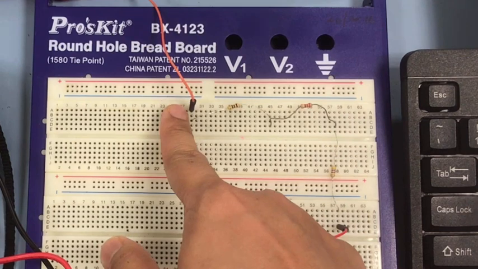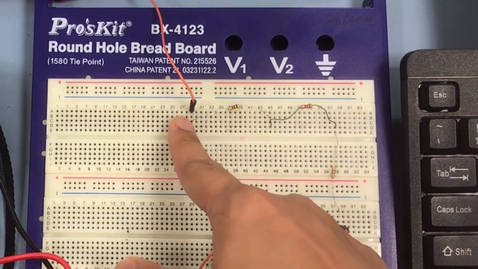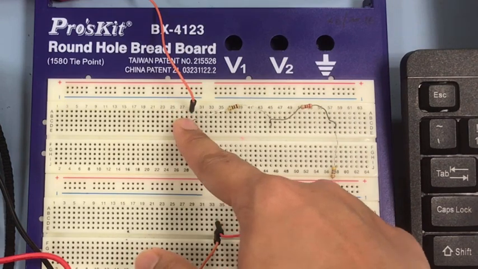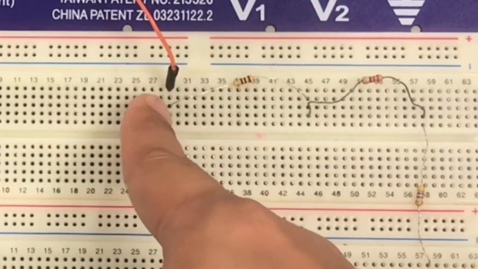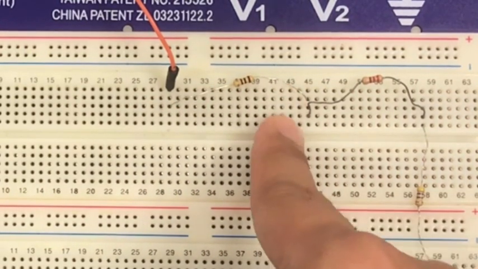On the breadboard, ABCDE is internally connected. That's why I connect here. There is no connection between this and this, so I connect here because it's already connected internally, and connect here to here.